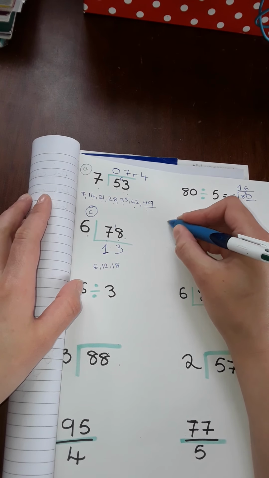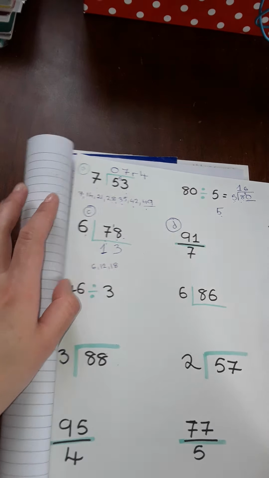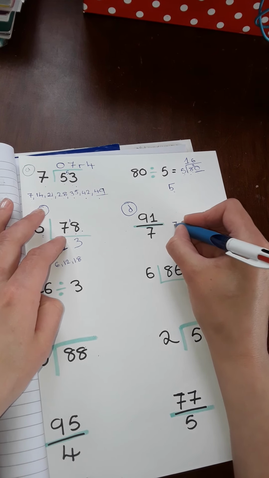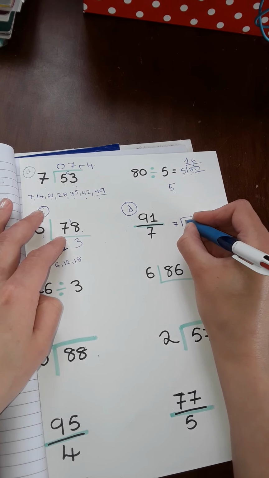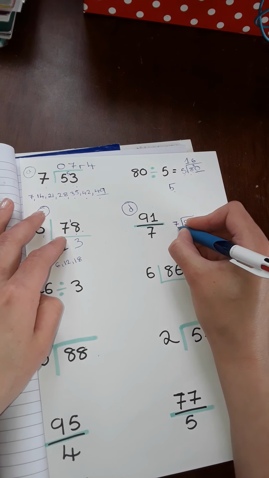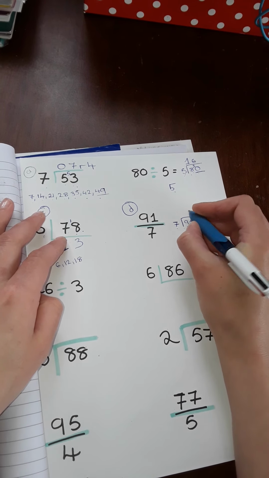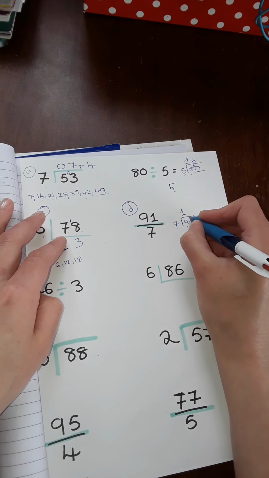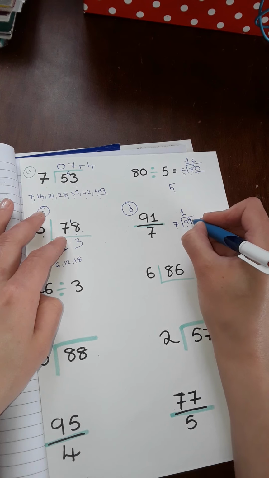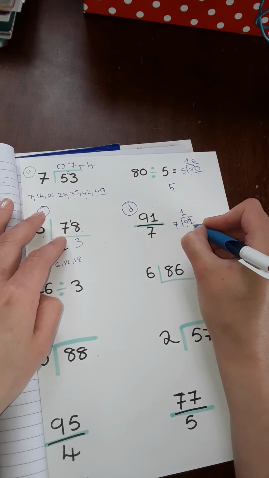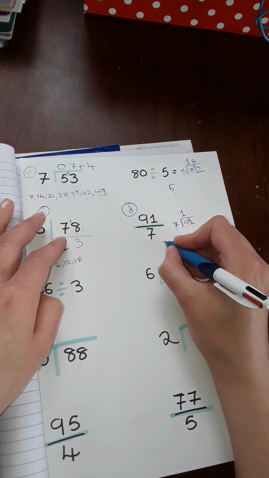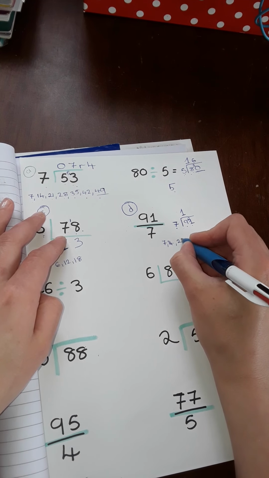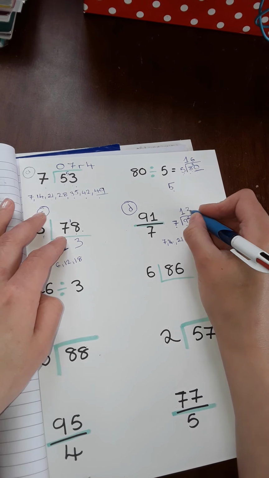D. This looks like a top-heavy fraction. I'm going to change it into an OR shape division sum. How many groups of 7 in 9? 1. When I take 7 away from 9, I'm left with 2. How many groups of 7 in 21? So we count up in sevens. 7, 14, 21. So perfect. 3.